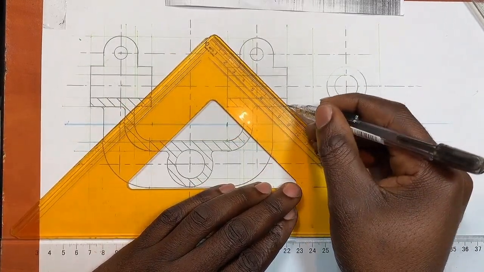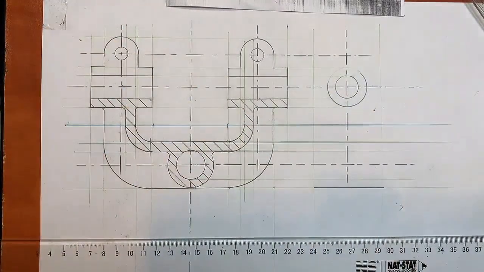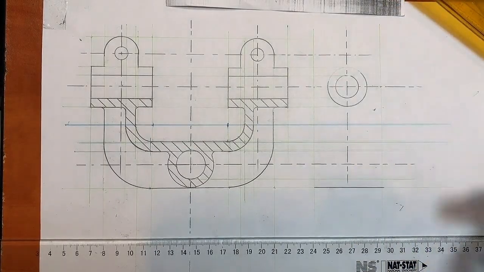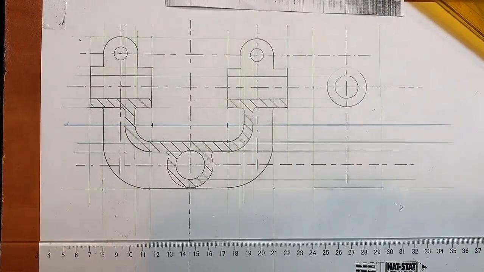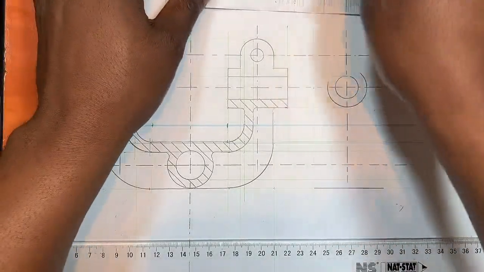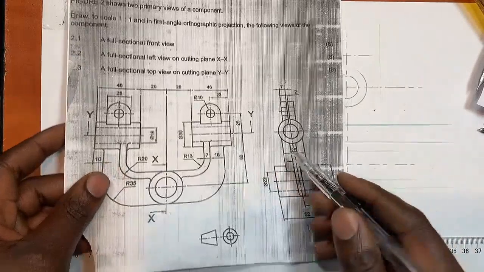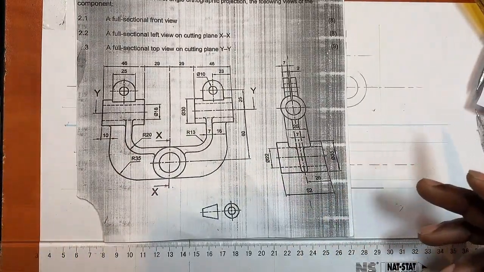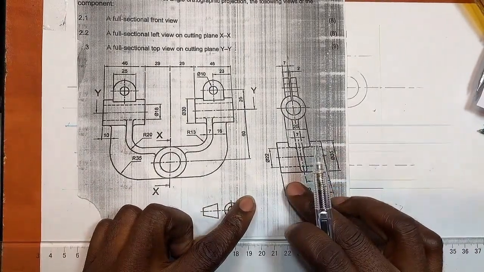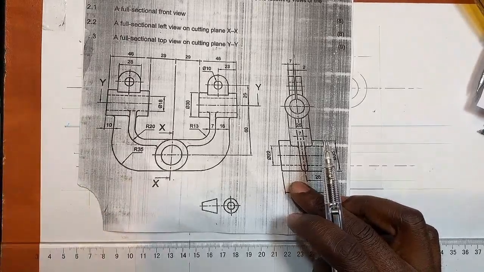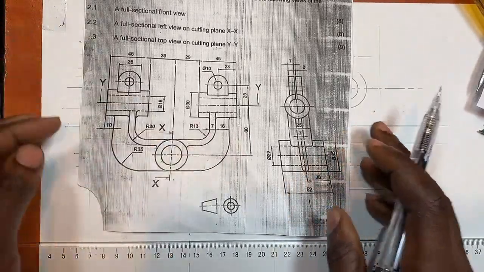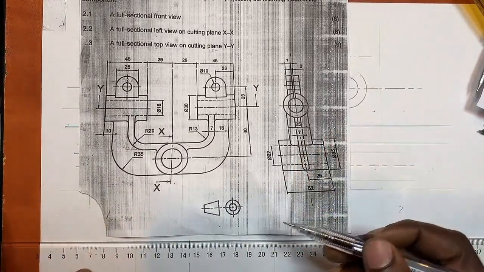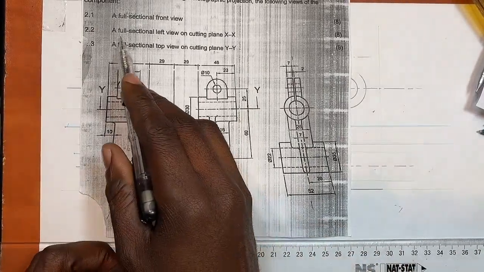This is it, everyone. So now, should they say time is up inside the examination center, you have thoroughly taught and stand, so your 8 marks are guaranteed in your pocket. You understand? So now when you draw the left view, you have to be a little bit faster, quicker than when you were drawing your front. Okay, so now let's draw the full sectional left view on a cutting plane AA.